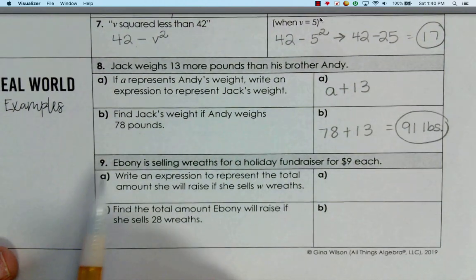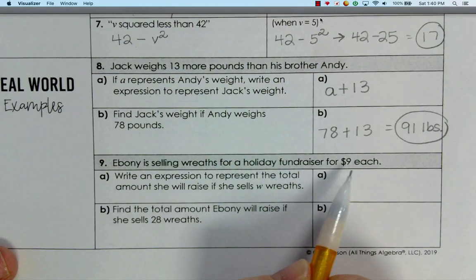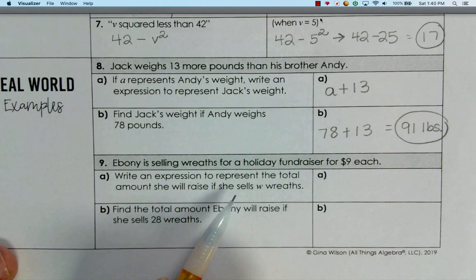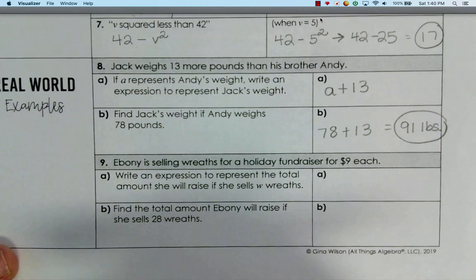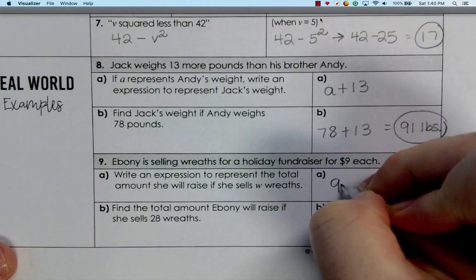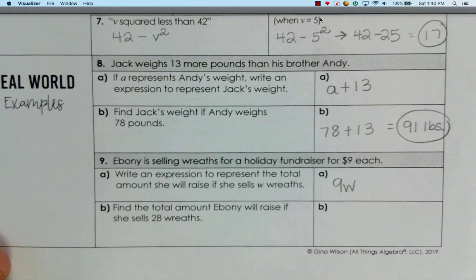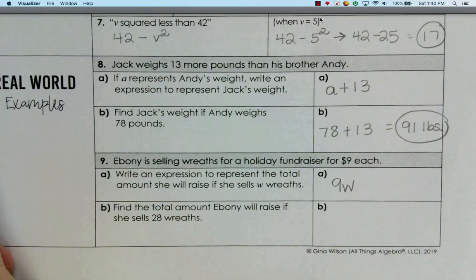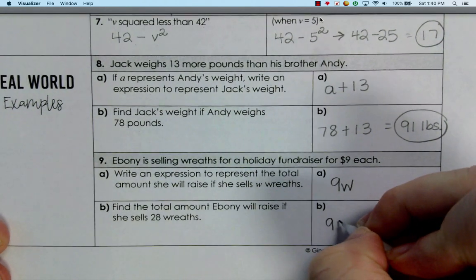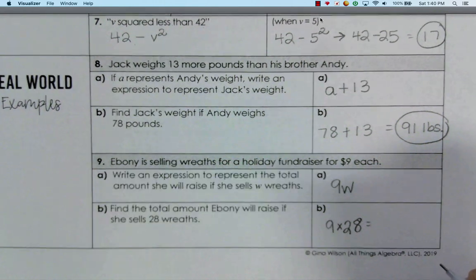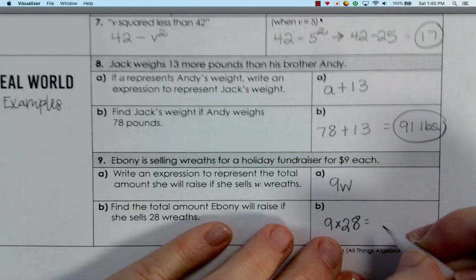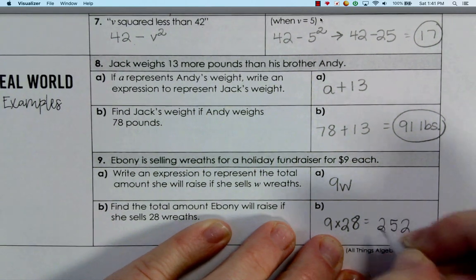Not too bad. Ebony is selling wreaths for a holiday fundraiser for $9 each. Write an expression to represent the total amount she will raise if she sells W wreaths. So when I'm saying each, I'm thinking about multiplication. So $9 for each wreath, 9W, okay? And then, what's the total amount Ebony will raise if she sells 28? So 9 times 28. Yes, I'm using my calculator. I don't blame you if you do too. Times 28. 252, dollars. Don't forget unit of measurement. Okay.